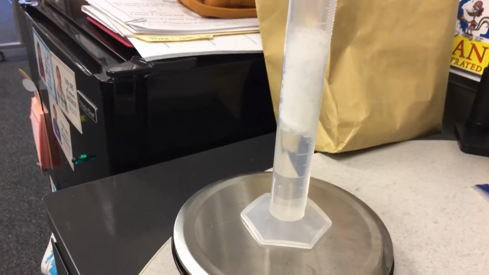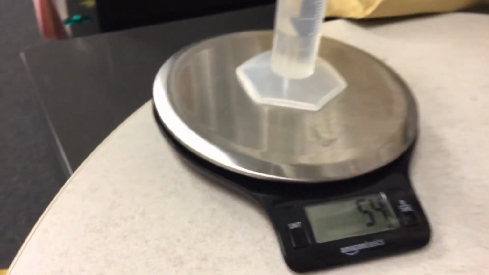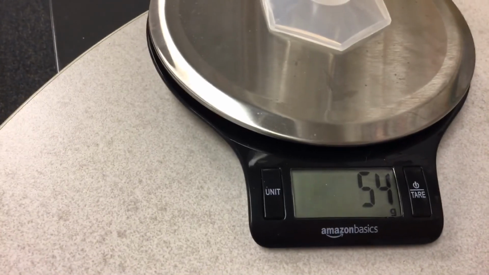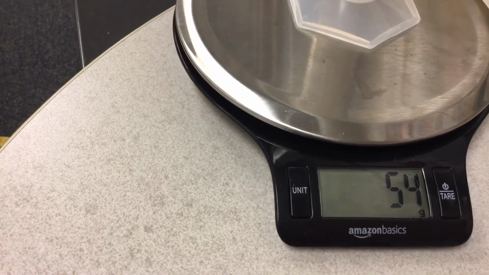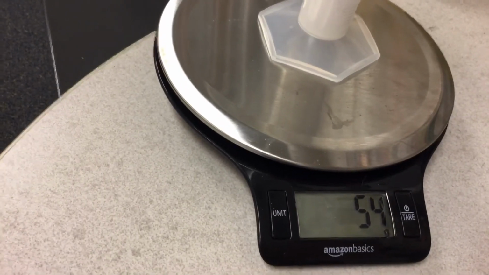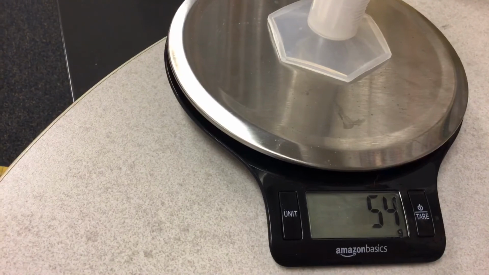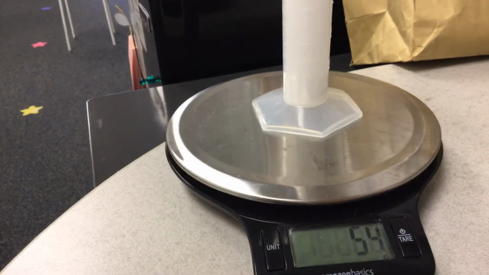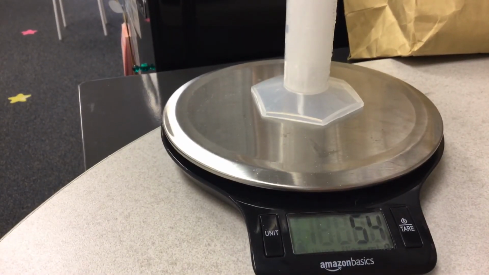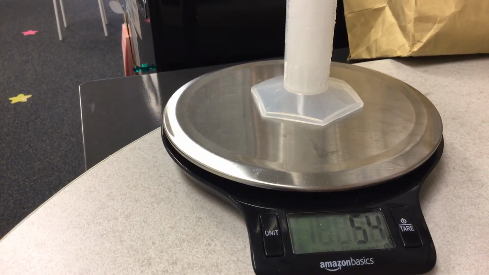Take a look. I mean, you guys know it's bubbling. You guys can kind of see it. It's letting off that carbon dioxide. But let's take a look at what's going to happen to the mass. So it's still bubbling. Look what happened to the mass, guys.